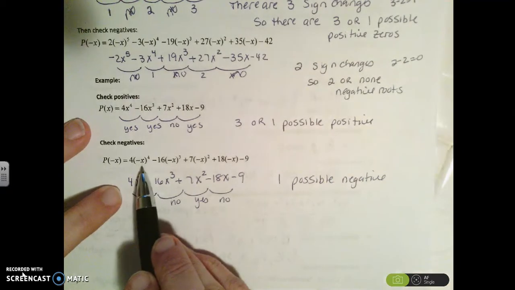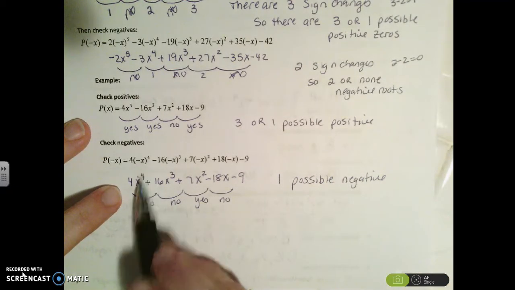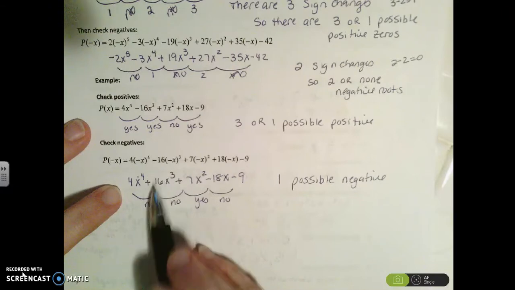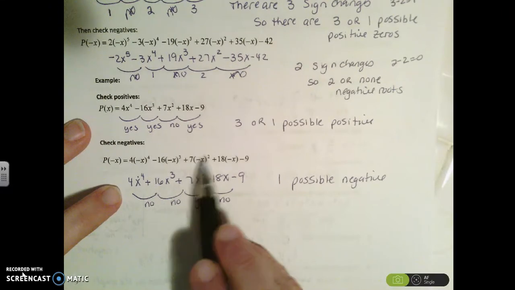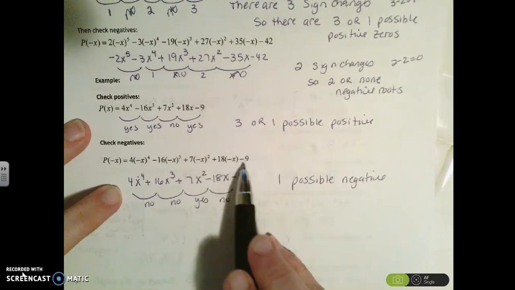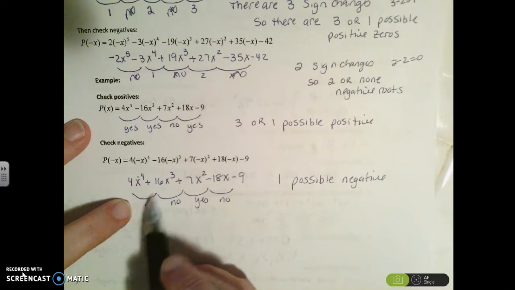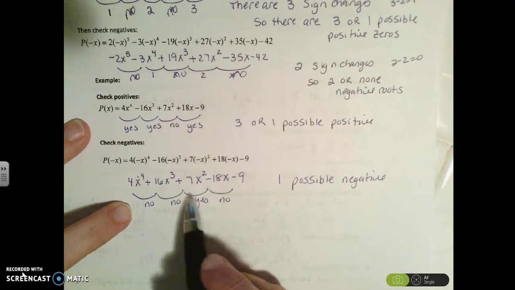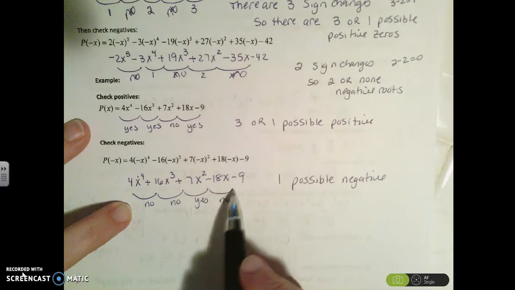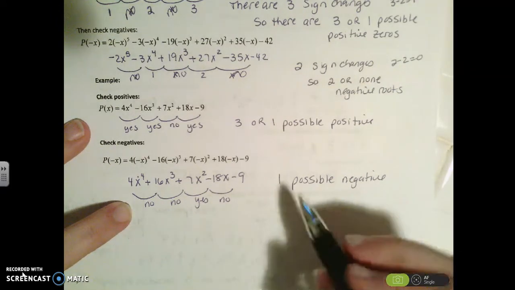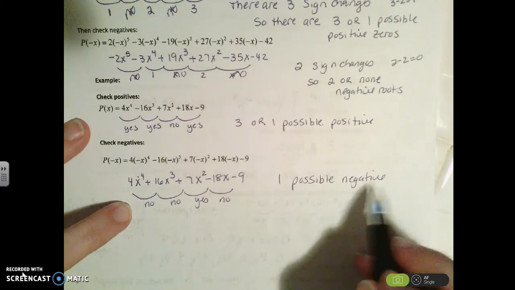Okay, here I put in the negative. So I got negative, so that's negative to the fourth power is positive. So this is all positive. This is going to be negative times negative is positive. This is positive. This is negative, and this is minus. So there's no sign change. No sign change. There's a sign change here, and there's no sign change here. So that means there's 1, and since I can't subtract 2 from that, it's just 1 possible negative root.